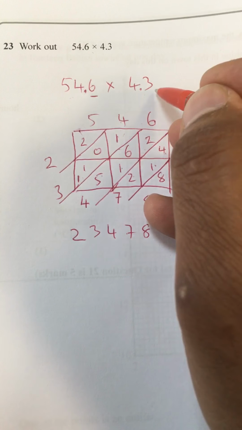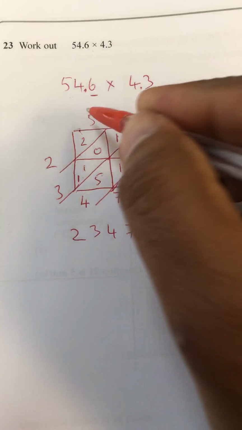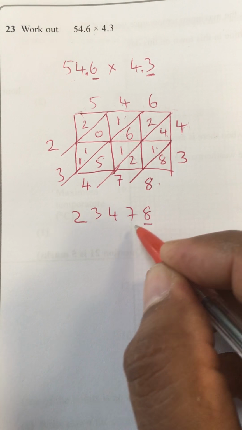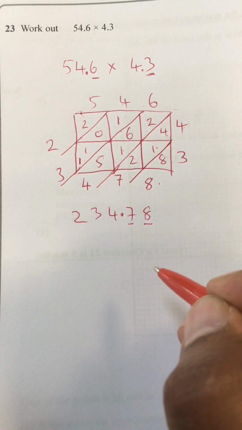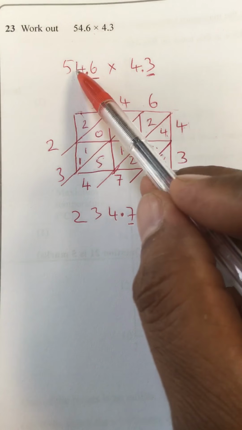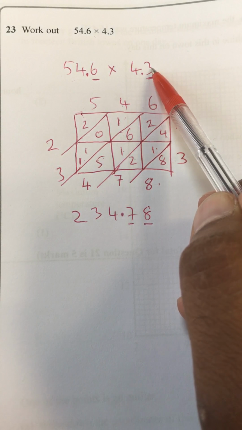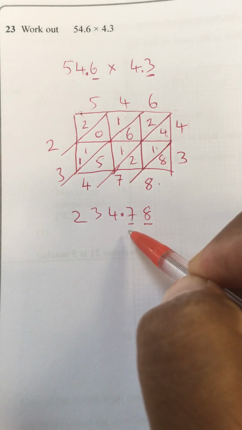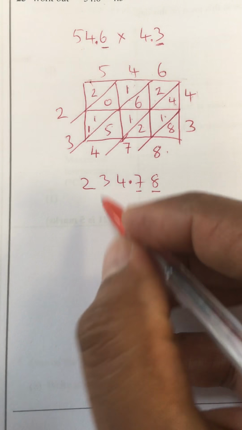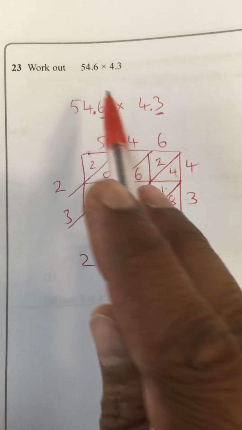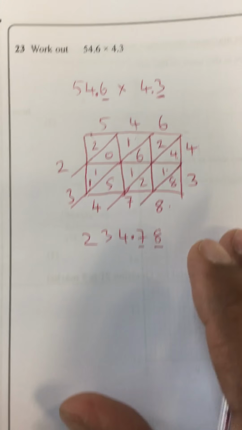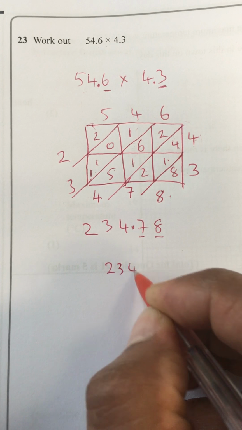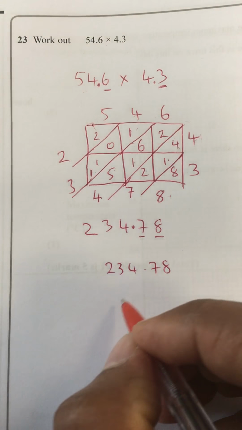So I've got 2 numbers altogether behind the decimal points, 1, 2, so my answer must also have 2 numbers behind the decimal point. My decimal point should go there, because I'm making that 10 times smaller, and that 10 times smaller. 10 times 10 is 100 times smaller, so the answer has to be 100 times smaller. Hence the answer for 54.6 times 4.3 is going to be 234.78.